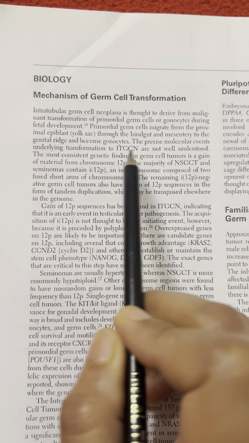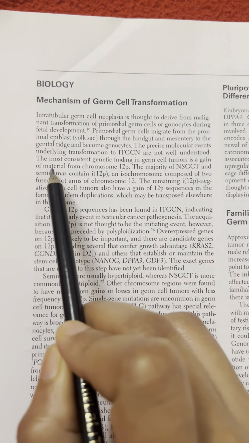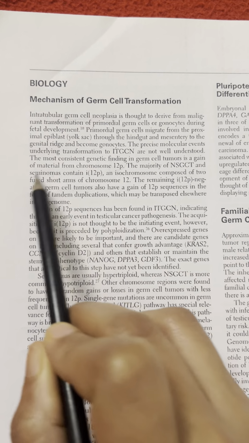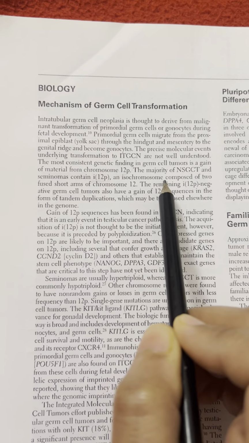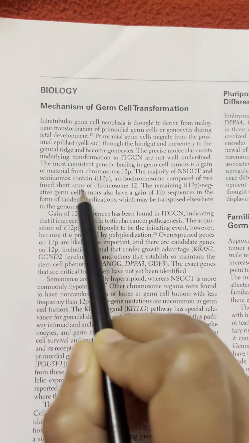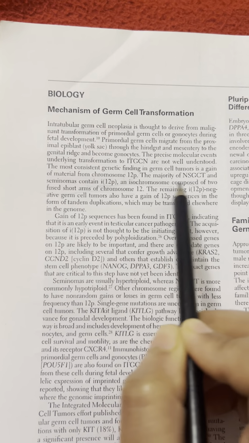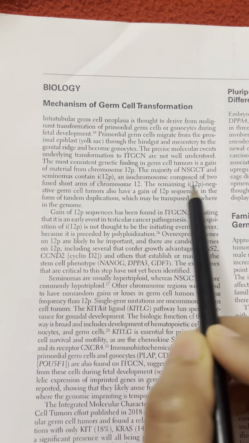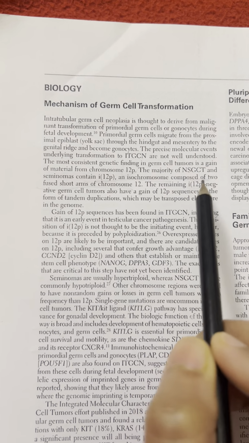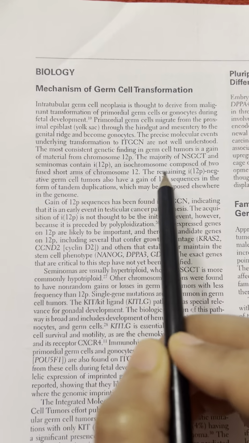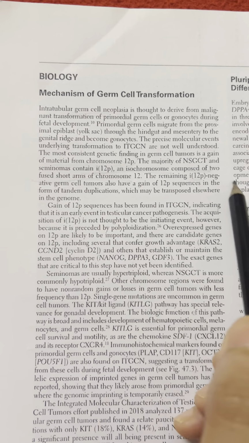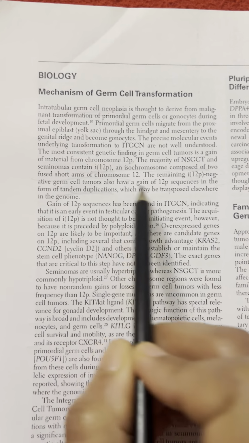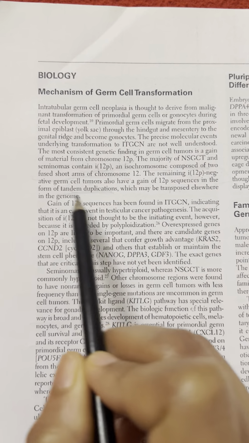The most consistent genetic finding in germ cell tumor is gain of material from chromosome 12p, and the majority of NSGCT and seminoma contain isochromosome 12p, composed of two fused short arms of chromosome 12. Isochromosome 12p means the short arm of chromosome number 12, and the remaining isochromosome 12p negative germ cell tumors also have gain of 12p sequences. If there is 12p negative, then they also have 12p sequences in the form of tandem duplications, which may be transposed elsewhere in the genome.